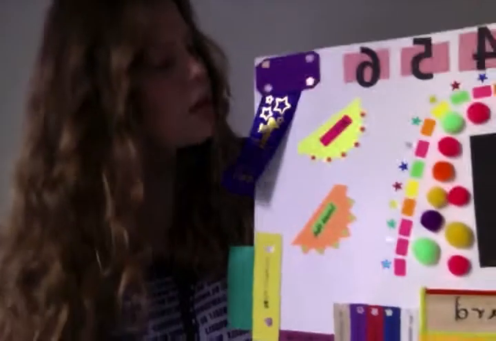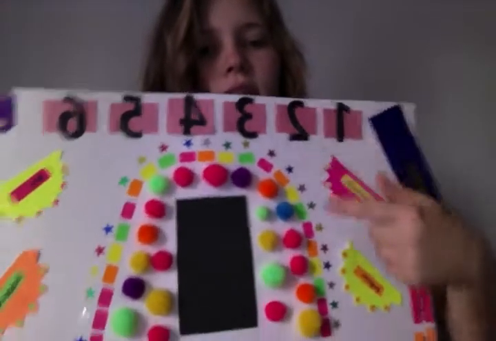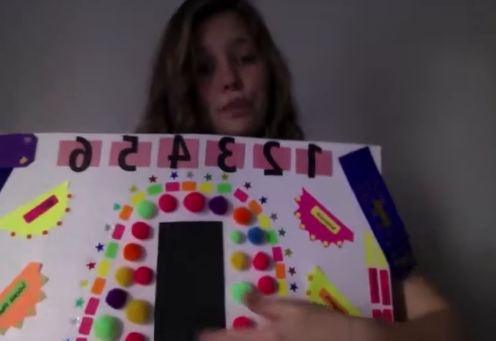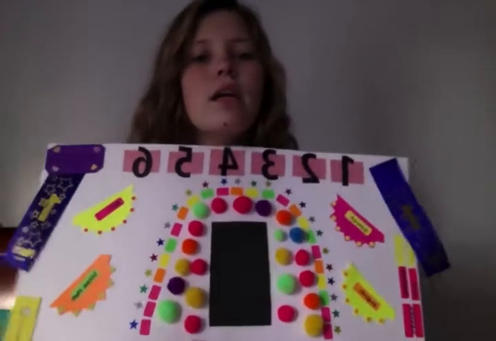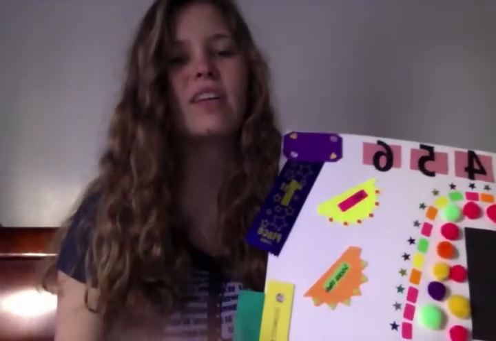Then as they walk into the classroom, the stars represent all the chairs for the desks, and these little things represent the desks. It's an open horseshoe because I believe it's better to have an open work area so the students can see each other, because the more you see each other and have classroom interaction, the better it is.